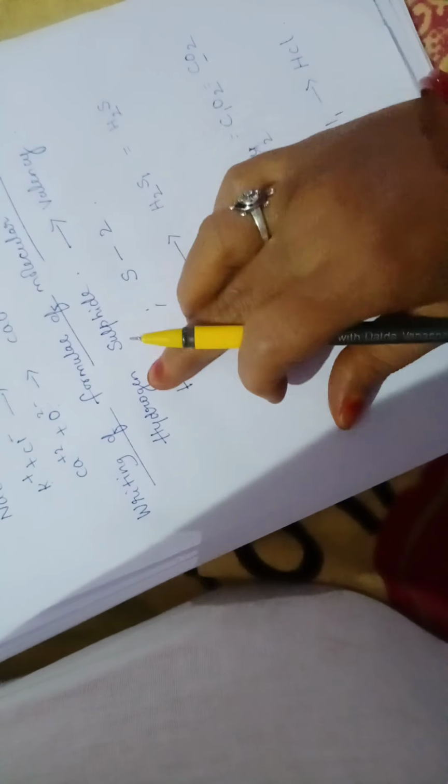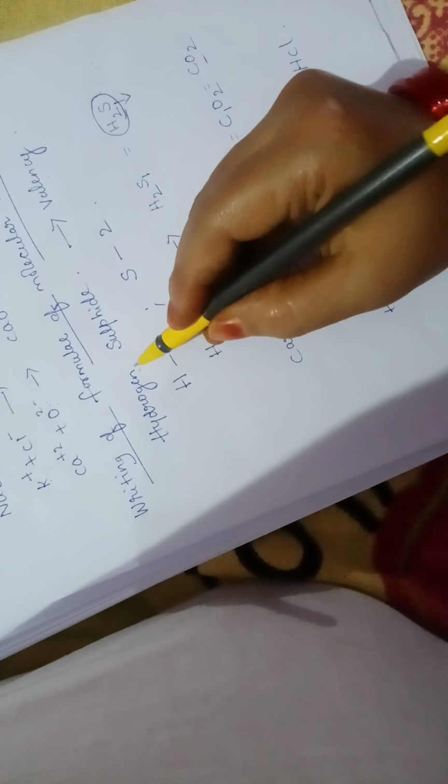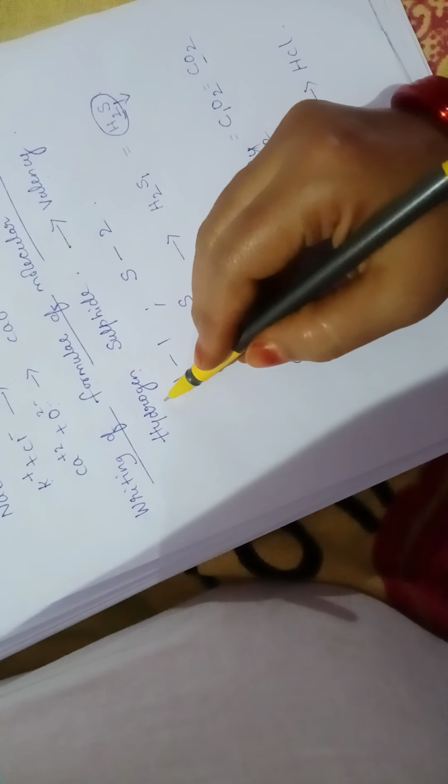And when you are writing the name, for example, they have given the formula H2S and they ask you to write the name of that compound. How will you write? The first element you write as it is, hydrogen. For the second element, sulfur, the ide will be added.